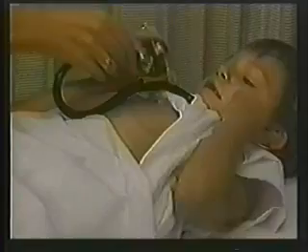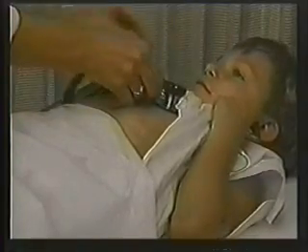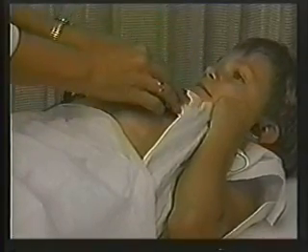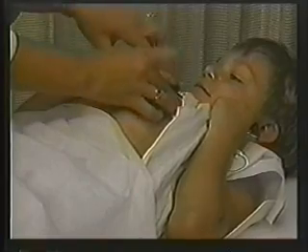You might allow the child to listen to his own heart while you percuss and palpate the abdomen. Children of this age enjoy listening to their heart. This distraction can prove particularly helpful with the ticklish or apprehensive child.